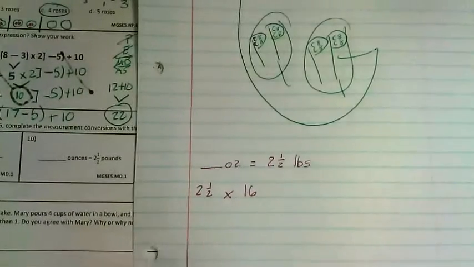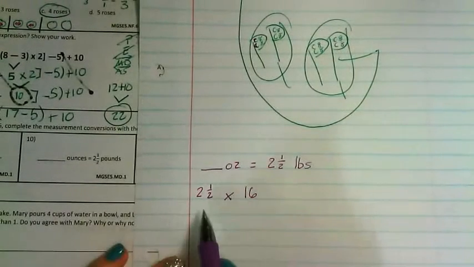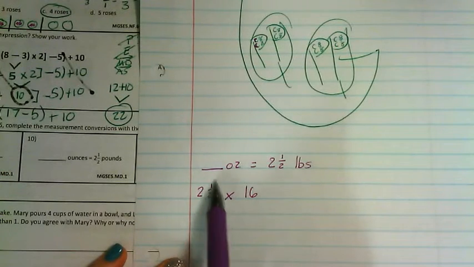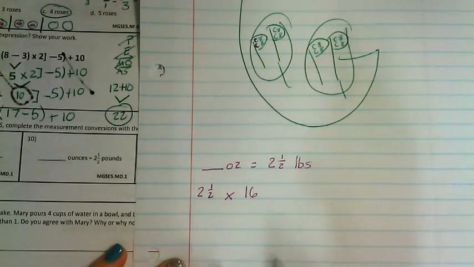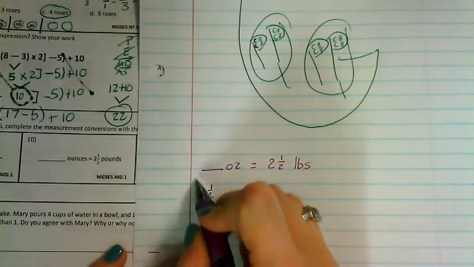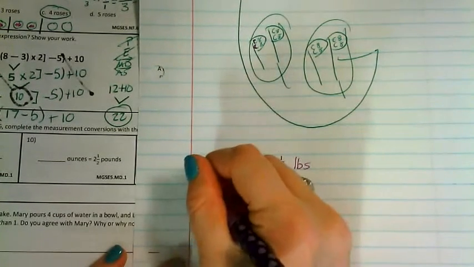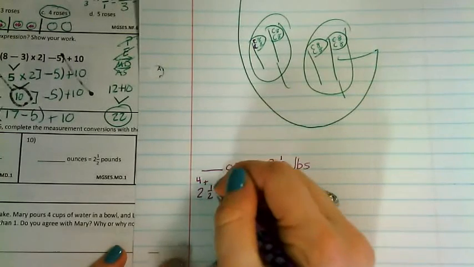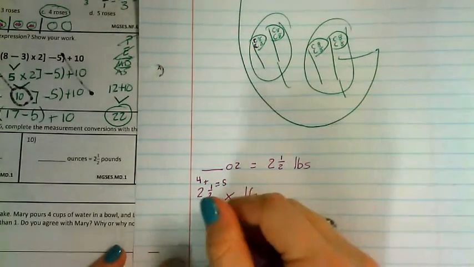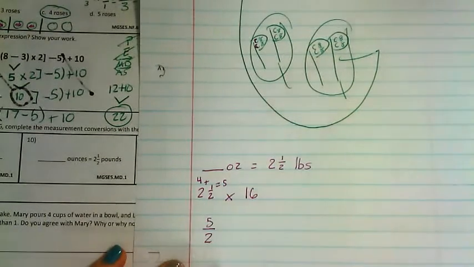Now, this is tricky because they're taking me back to multiplication with fractions. I know that I'm going to need to get MAD to turn this into an improper fraction. M stands for multiplication, so I'm going to say 2 times 2 equals 4. A stands for addition. I'm going to say 4 plus 1 equals 5. D stands for denominator. I keep my denominator the same. So 2 1/2 is equivalent to 5 halves.